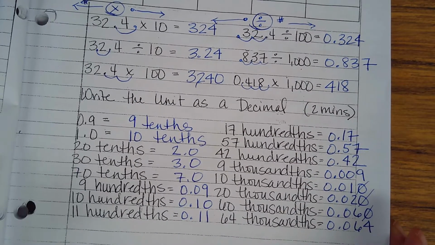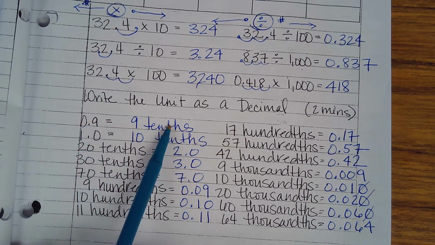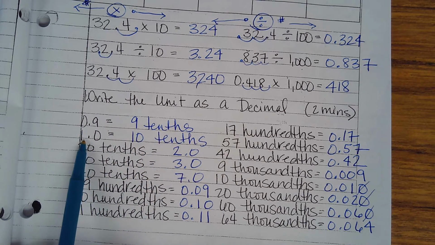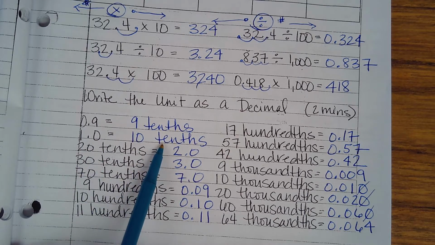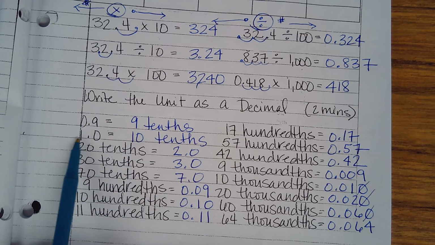All right. Now, this one was a tricky one. You had to know to take your decimal and write it into word form. So this should be written as 9/10. 1 is the same as 10/10. Remember, because you have to bundle it and move it over. So 1 is equal to 10/10.